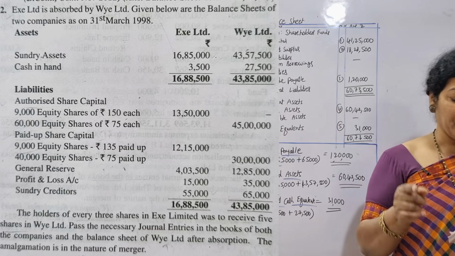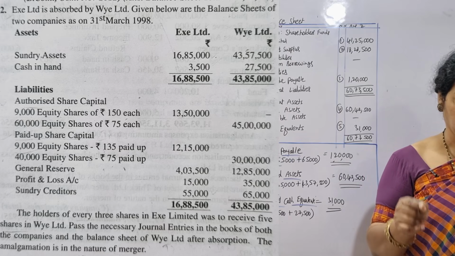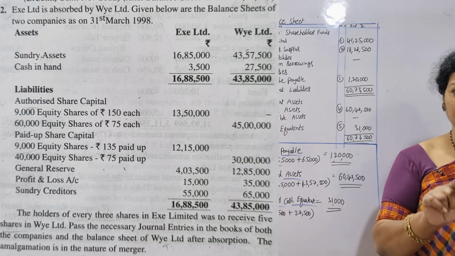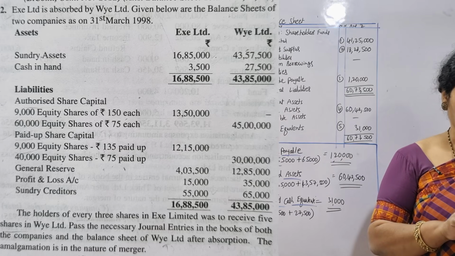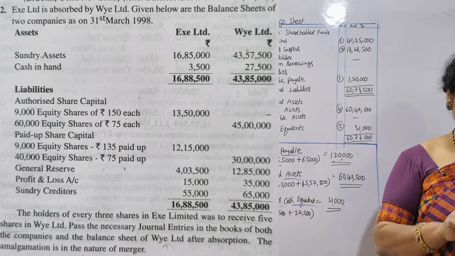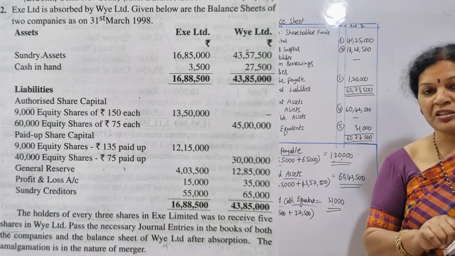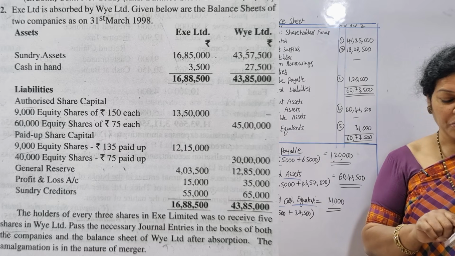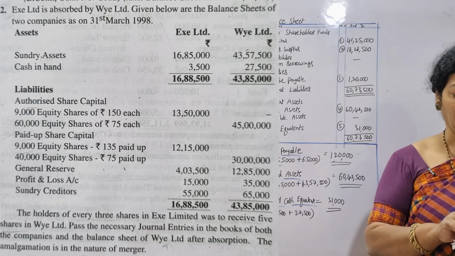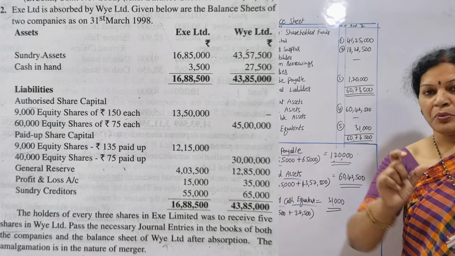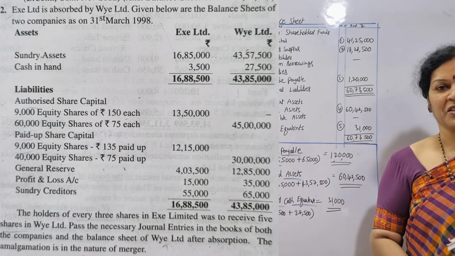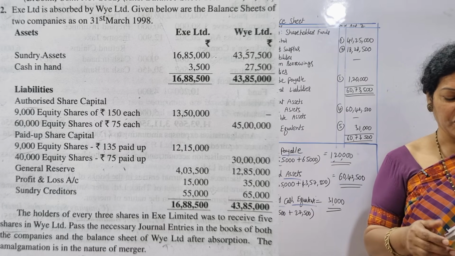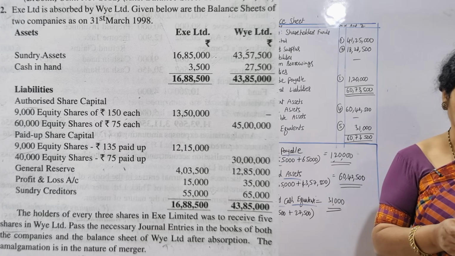The holders of every 3 shares in X Limited were to receive 5 shares in Y Limited. Please be careful about this point. X Limited is the vendor, the transferor, so they are eligible to receive 5 shares in Y Limited for every 3 shares. This is related to the purchase consideration. Pass the necessary journal entries in the books of both the companies and the balance sheet of Y Limited after absorption.